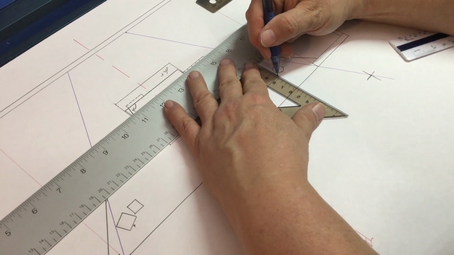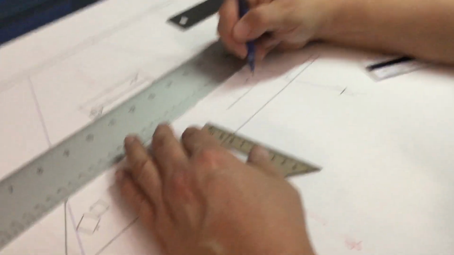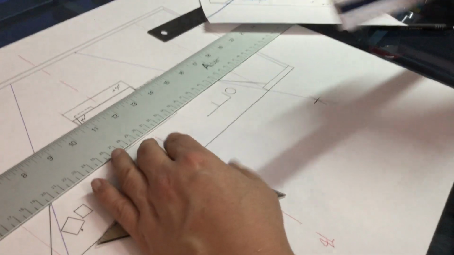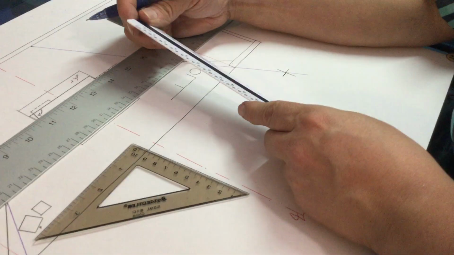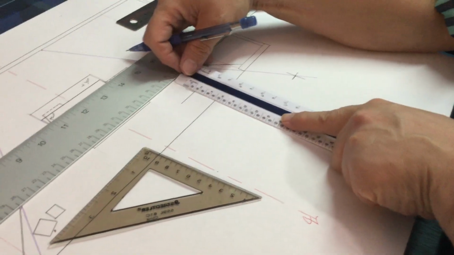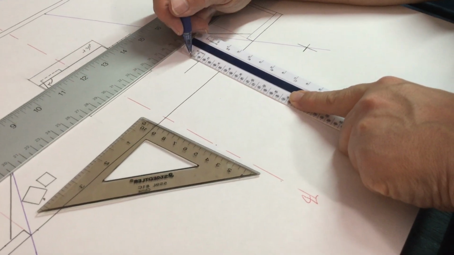Now my chaise is close enough that if Judy is sitting here on the chaise, she can reach over and grab the phone when it rings on the table. 18 inches, so now that's 1 foot plus 6.